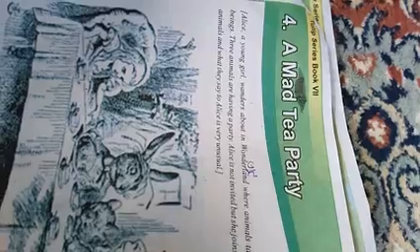Dear students, let's have a brief introduction of the writer of this story, who is Charles Lutwidge Dodgson. He was better known by his pen name Lewis Carroll and was an English writer of children's fiction, and notably Alice's Adventures in Wonderland. He was also a mathematician and a photographer. Now, moving to our topic, A Tea Party.